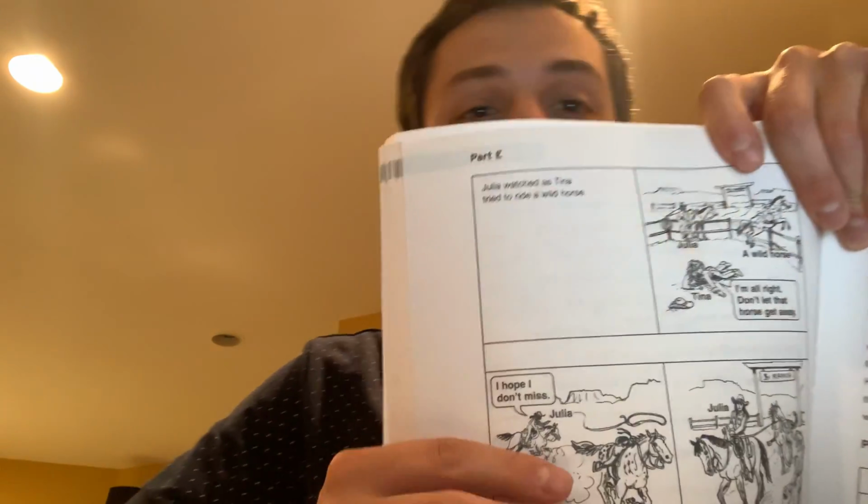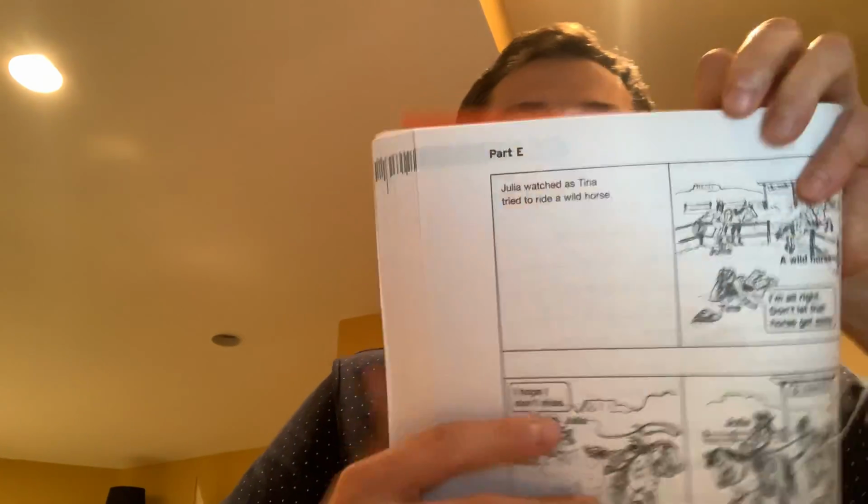So the first sentence in our first paragraph is in the first box, which says, Julia watched as Tina tried to ride a wild horse. So once again, the first sentence of your first paragraph will be Julia watched as Tina tried to ride a wild horse. So remember, when we're starting a paragraph, you're going to need to indent. Then you're given this image.